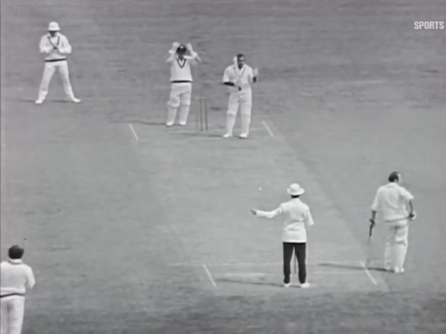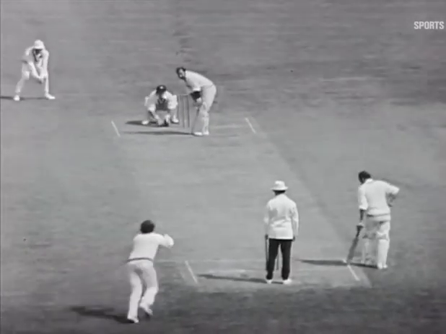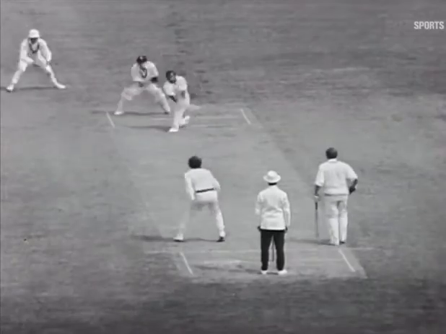Now, I think we'll give that one the award of the best shot of the day. That was a beautiful hit. That's in the air, but safe again. It's out towards the boundary. 4 more.